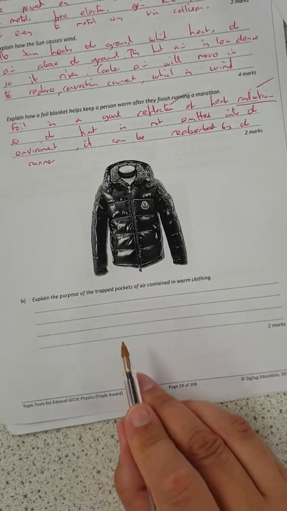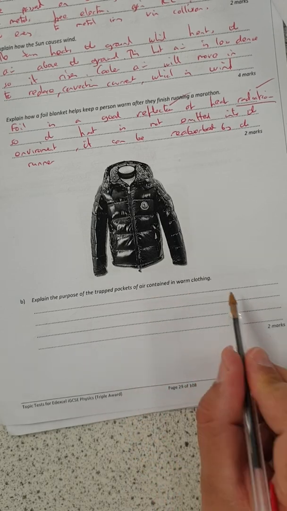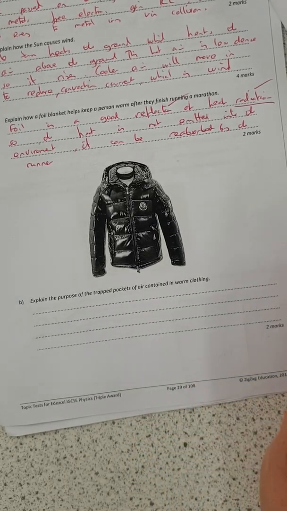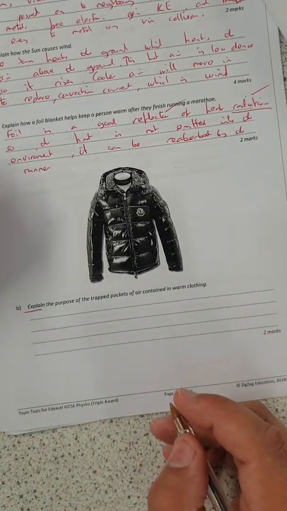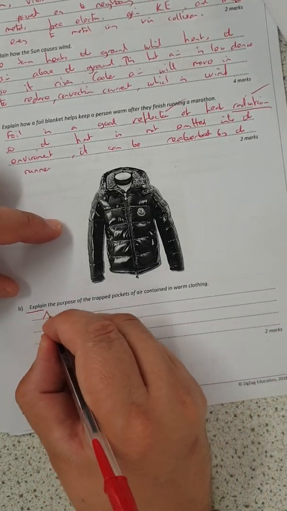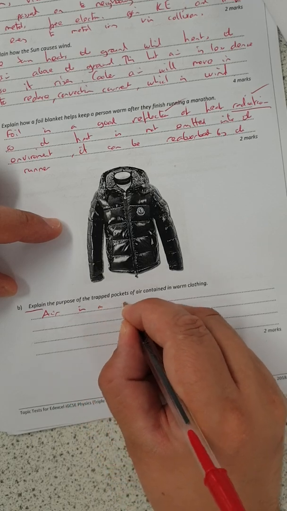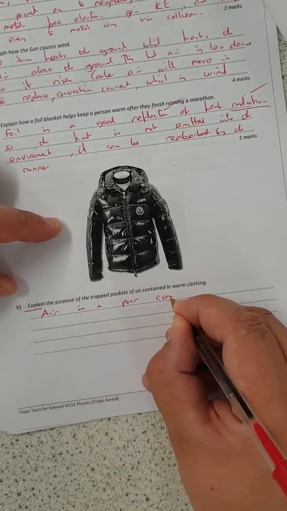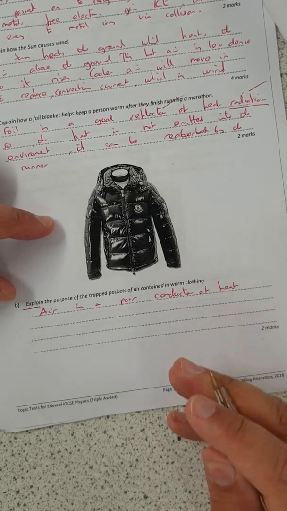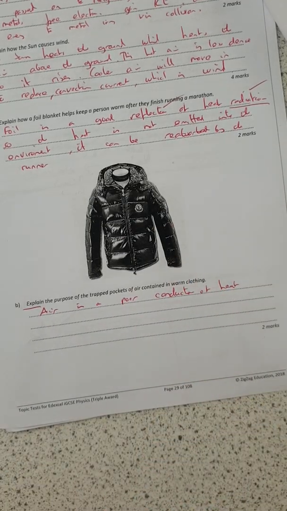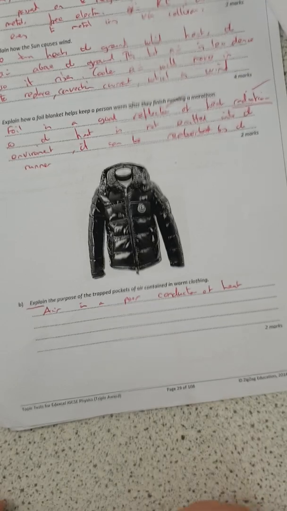Explain the purpose of trapped pockets of air contained in warm clothing. Now, you're all quite right, it's acting as insulation, but the point is you've got to explain how it insulates. And the reason air insulates is because air is a poor conductor of heat. That's great. So we've explained why it's not conducting the heat away from our body.